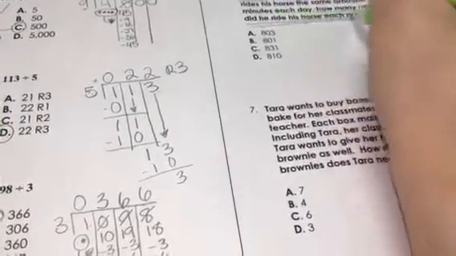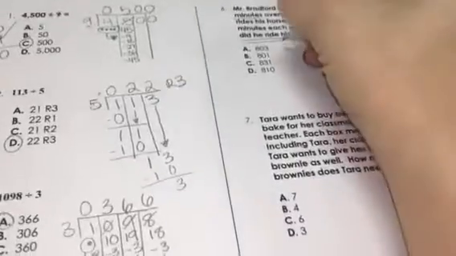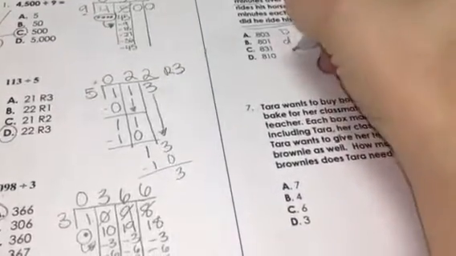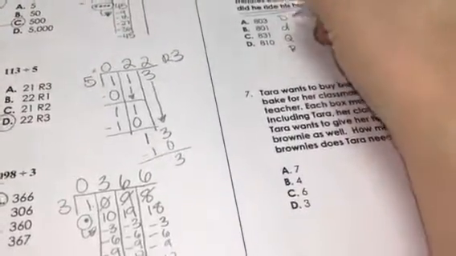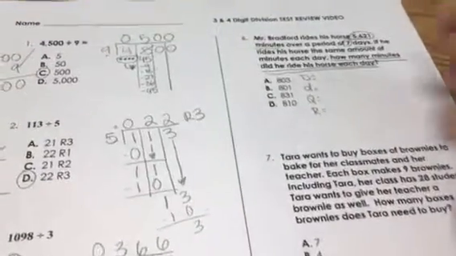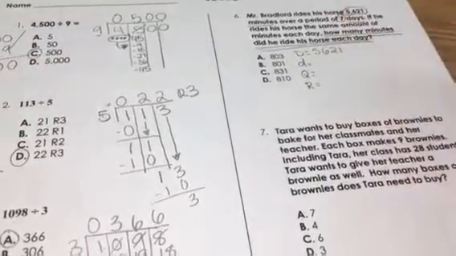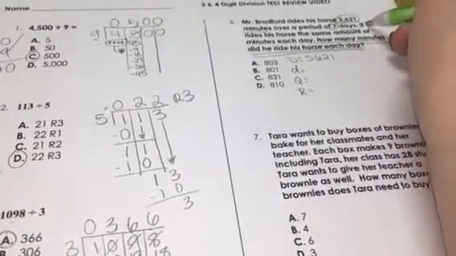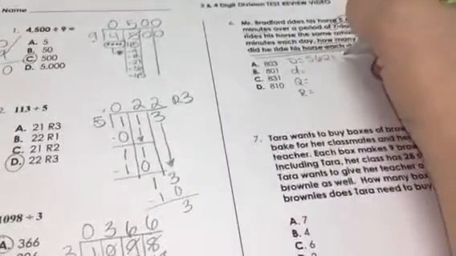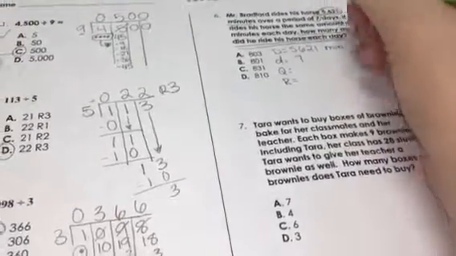If he rides his horse the same amount of minutes each day, how many minutes did he ride his horse each day? Okay, so already I'm going to pull out my big D, my little d, my Q, and my R. Well, I know that my big D is my biggest number, so 5,621, but we gotta put labels. 5,621 what? Minutes. Then our little d is 7. 7 what? Days.